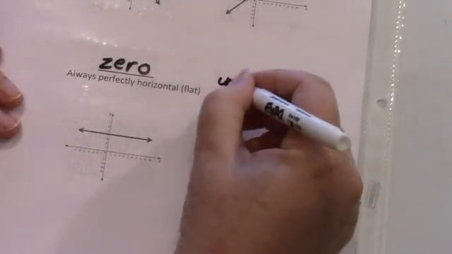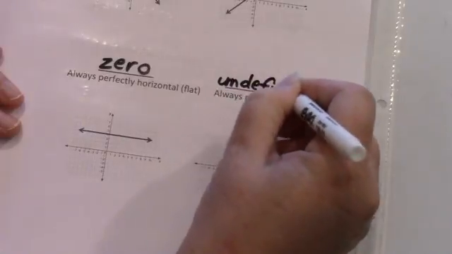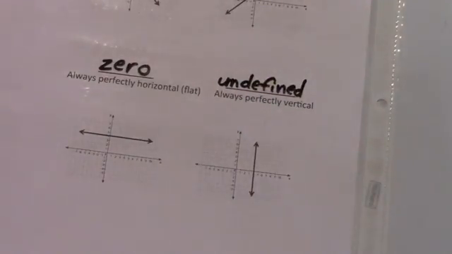0 slope. The opposite of that is a line that's straight up and down. Now, if you think about it, it also kind of is a 0 slope. It's not slanted. It's completely vertical. But that isn't 0. This is a term called undefined. Undefined is always perfectly vertical. And as we start working with linear equations more and graphing things, you'll see why. Undefined.